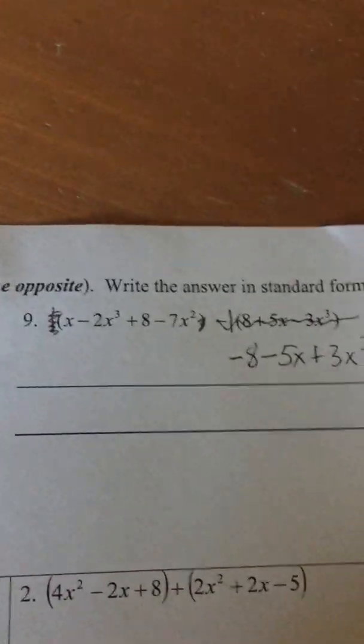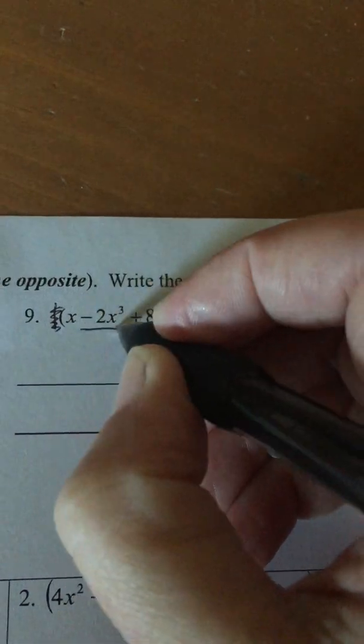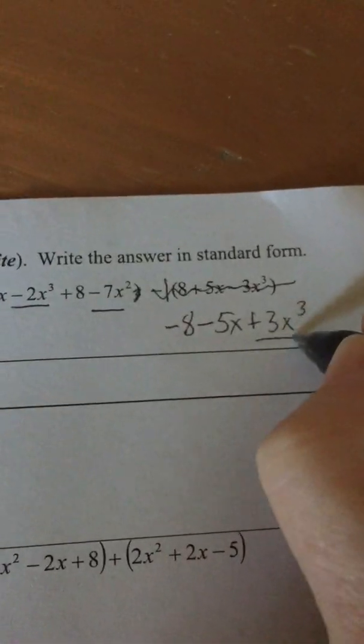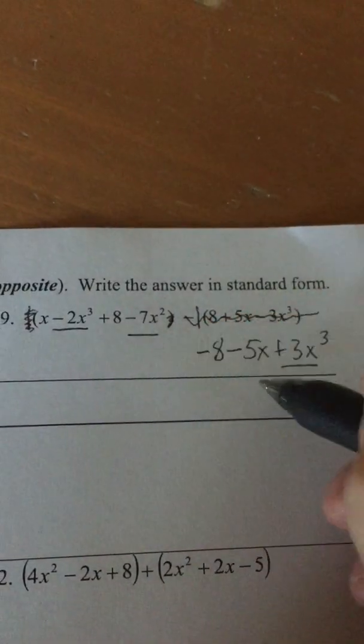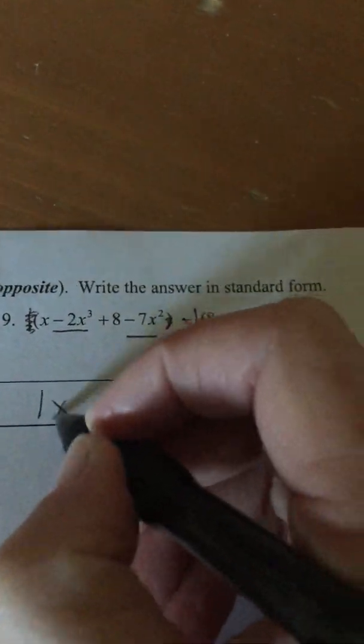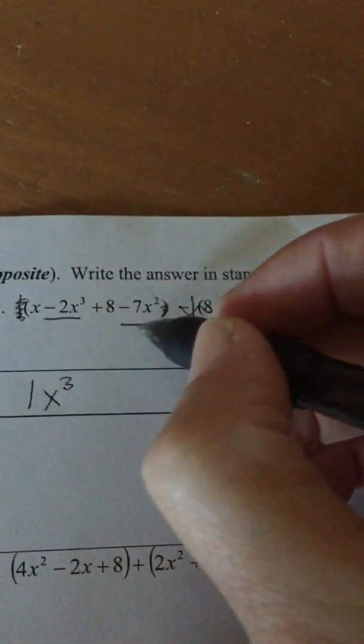So parentheses are gone, combine like terms. X squared, oh no, I want to do x cubes first. So there's an x cube, and here's an x cube. So negative 2 plus 3. In the calculator, negative 2 plus 3 is a positive 1, and x cubes still stay x cubes because we're combining like terms.